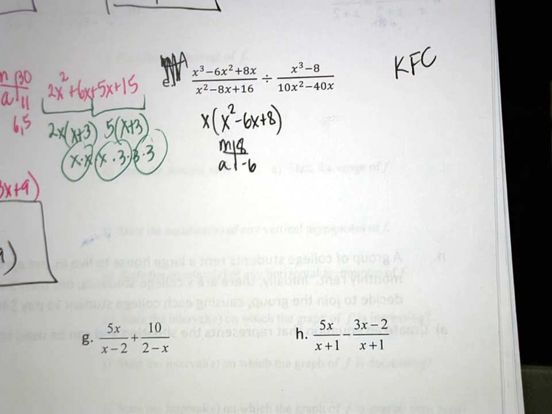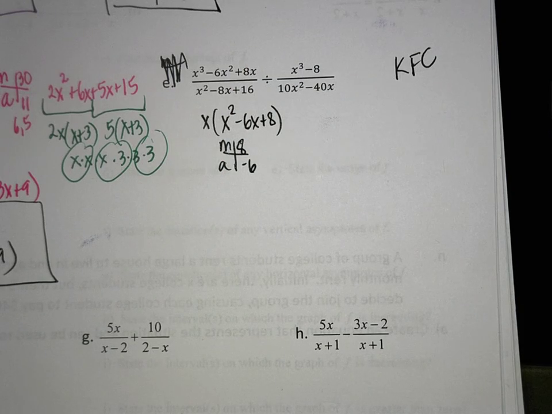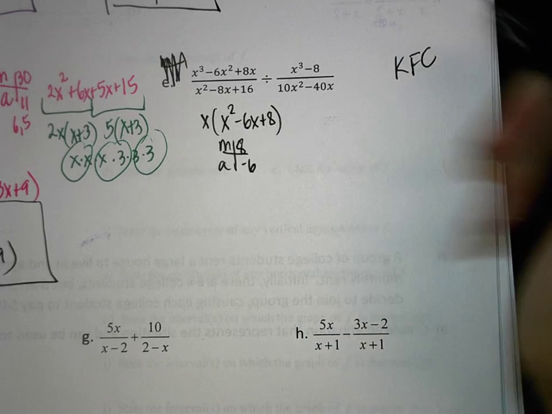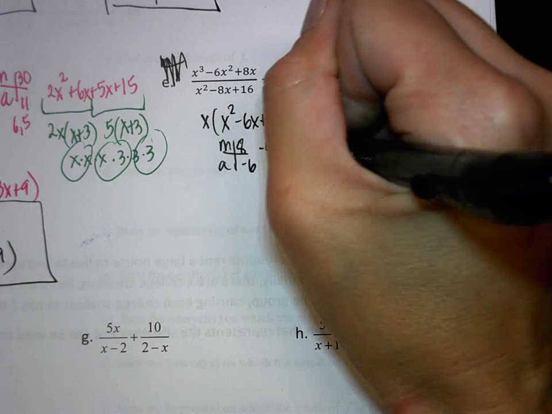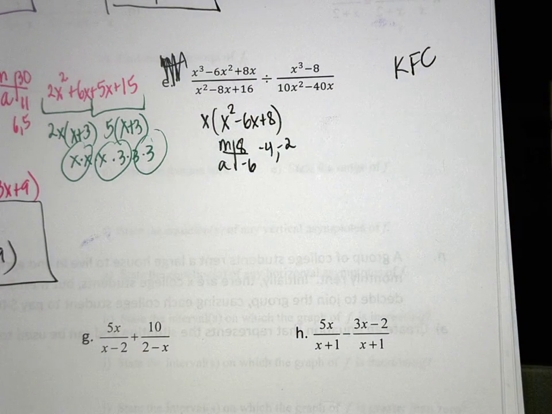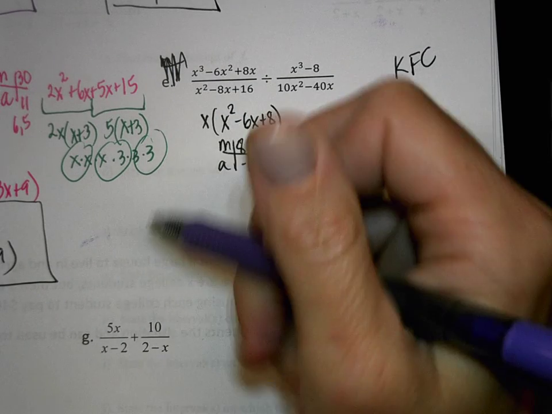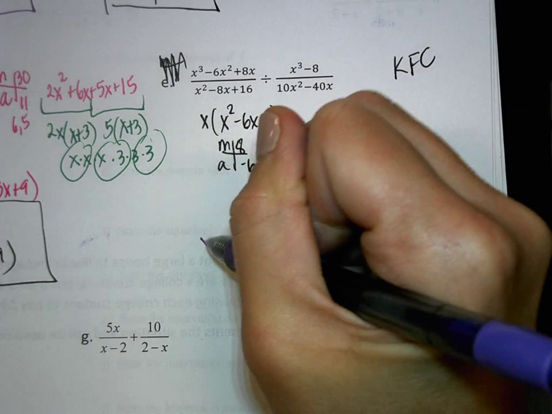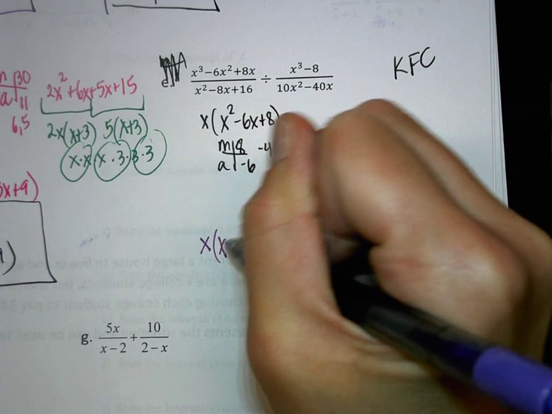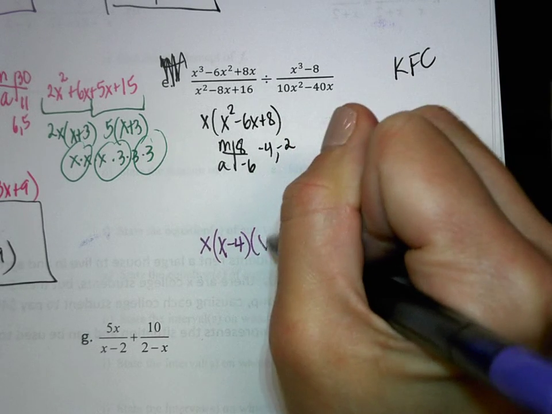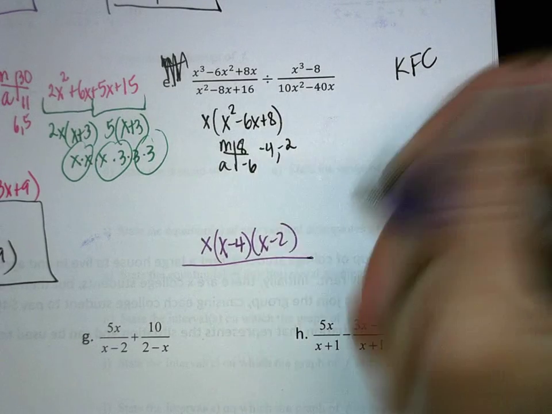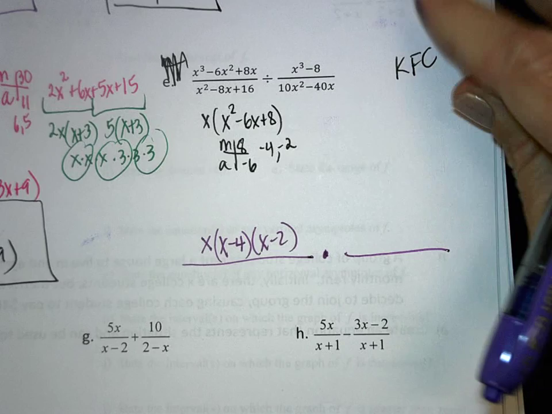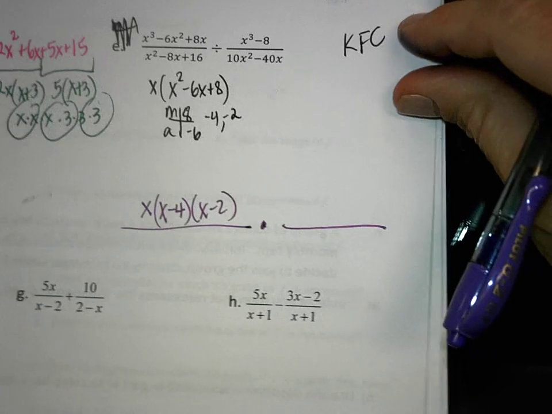And what numbers will work? Good. Negative 4 and negative 2. So I'm going to rewrite this here at the bottom. We have x, x minus 4, x minus 2. Okay, any questions about that?